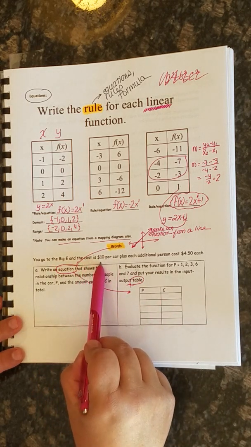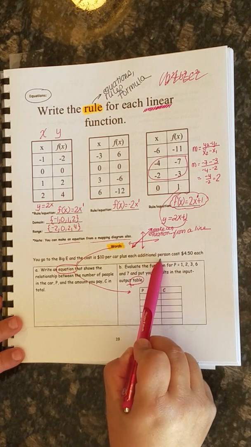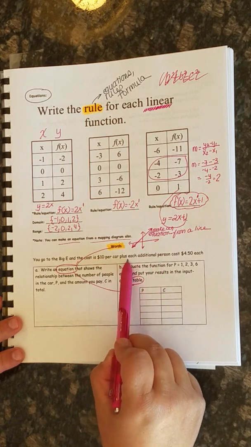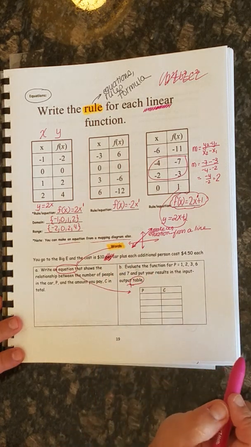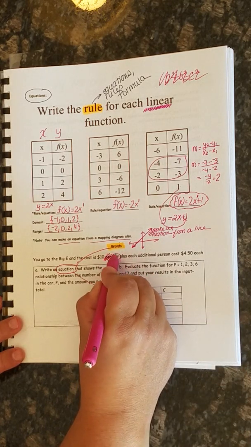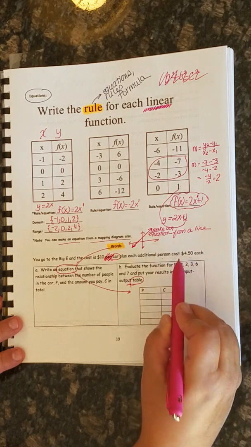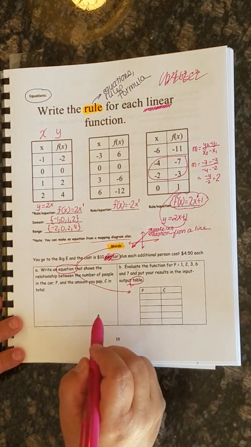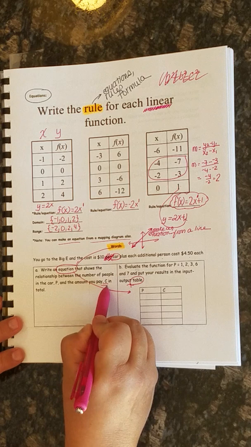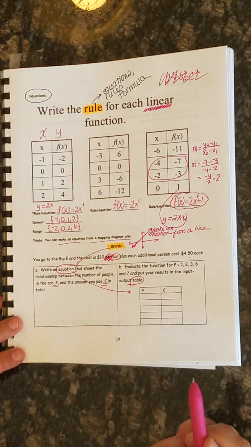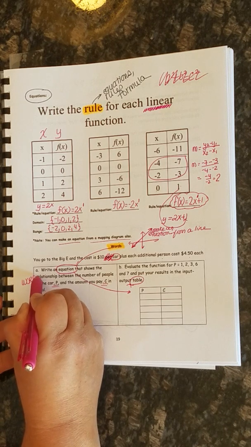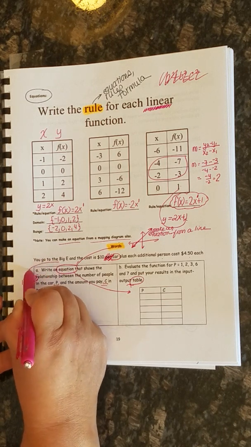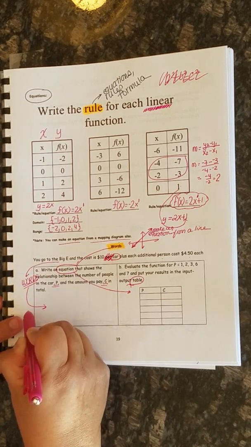And the cost is $10 for the car, not per, because that's a little misleading. So $10 to park the car, $4.50 per person. I do know the Big E costs more than that, by the way. C for the total cost, P for the number of people in the car. So remember, these are the words, right? Right here. Now let's turn the words into an equation.